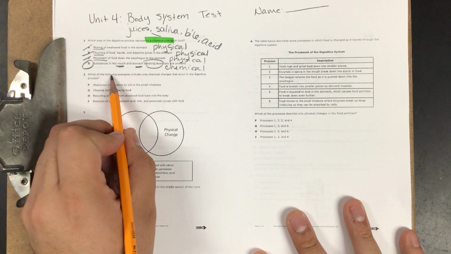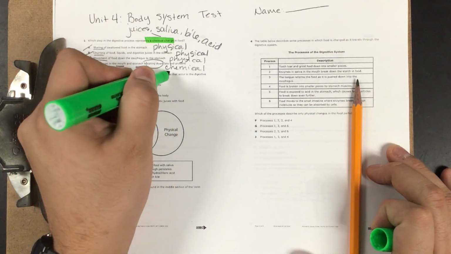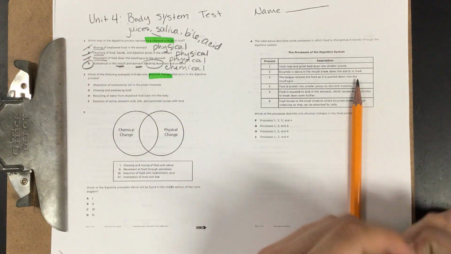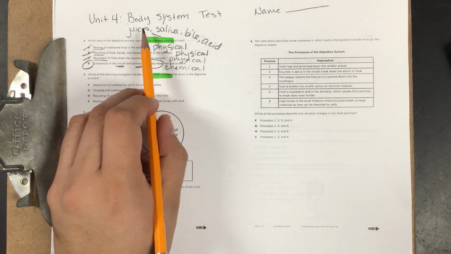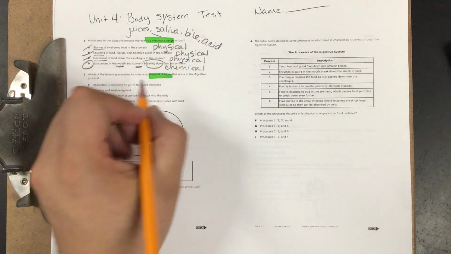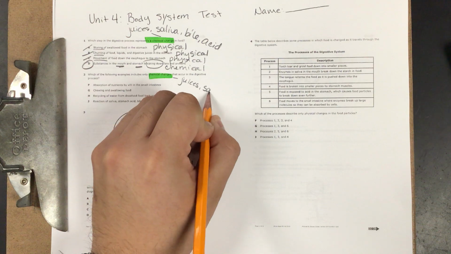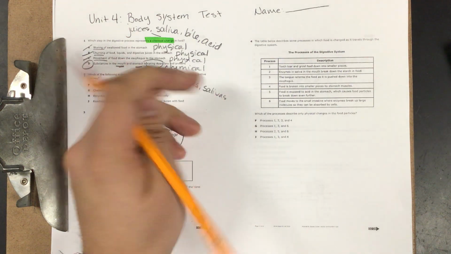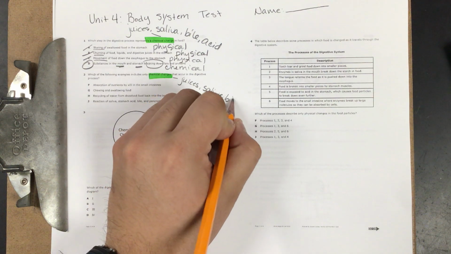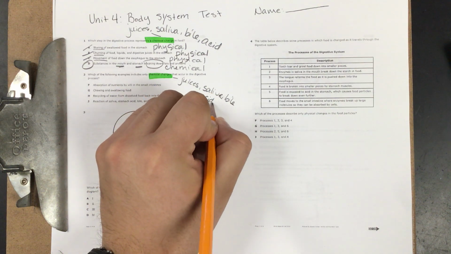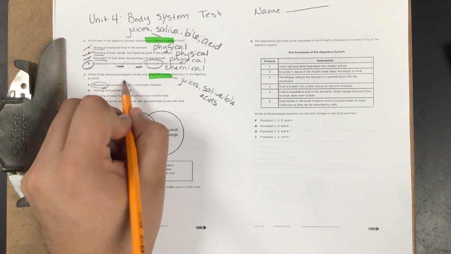Next, number 2. Which of the following examples includes only chemical changes? Again, chemical changes in the digestive system has to do something with juices, saliva, bile, or acids. Okay, juices, saliva, bile, or acids. Okay, absorption, that would be physical.